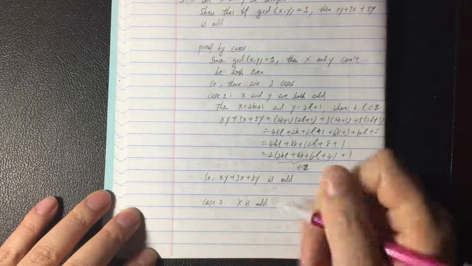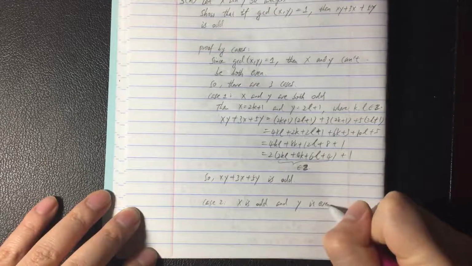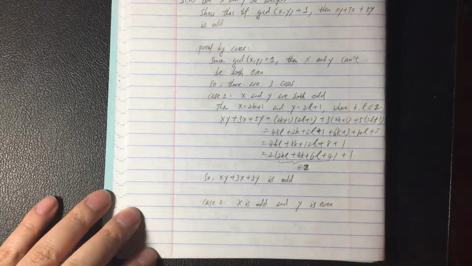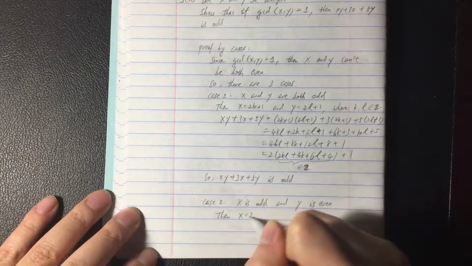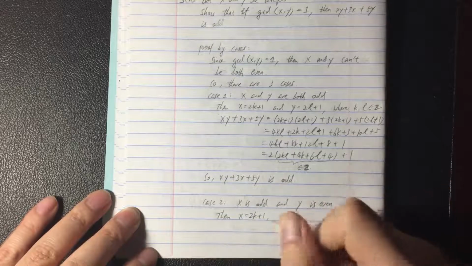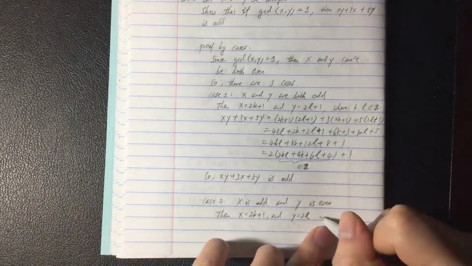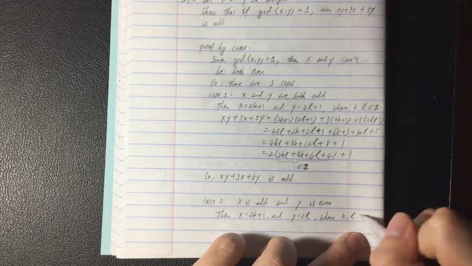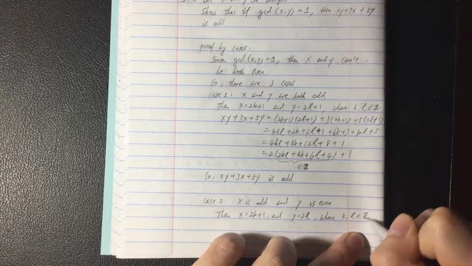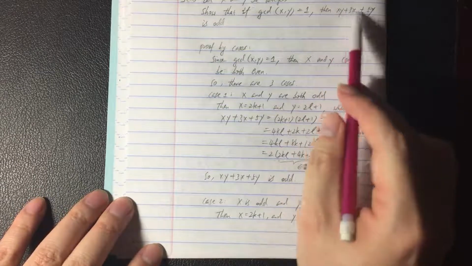Case 2. x is odd and y is even. If x is odd, then x can be written as 2k plus 1. If y is even, then y can be written as 2l, where k and l are integers. Again, now we plug in k and l into this expression here.